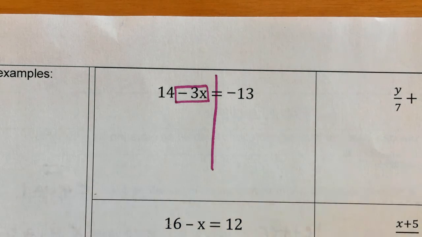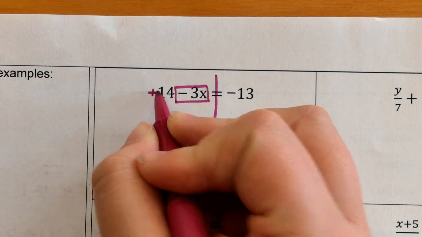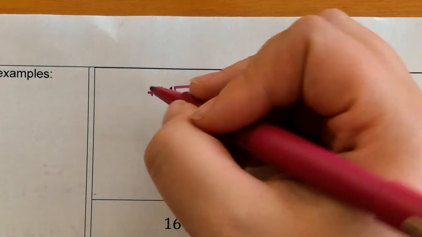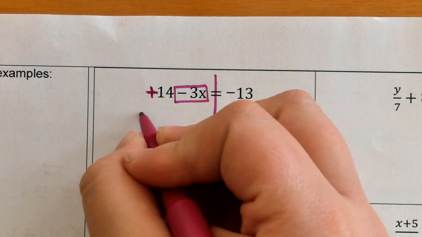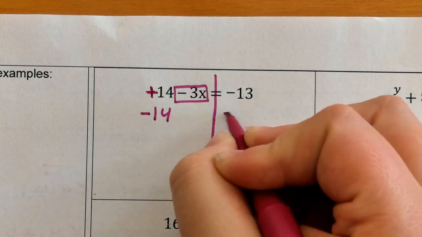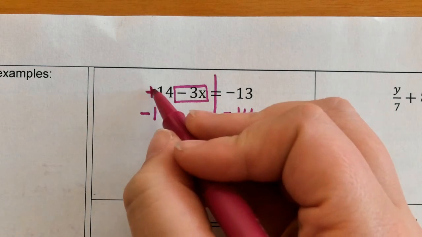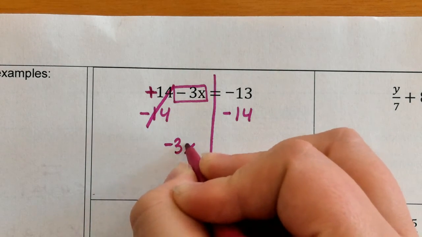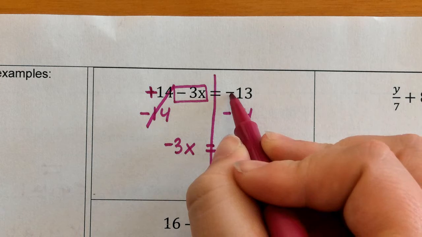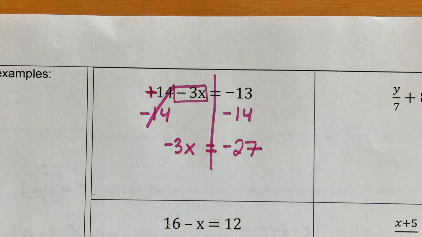Now this 14, sometimes we get confused and we don't know whether we should add or subtract. Since there's nothing here, there's really a ghost plus sign, meaning that that's a positive 14. So when we go to do the opposite, to get rid of it, we're going to need to subtract, or do a minus 14. Plus 14 minus 14 will be gone. We'll still have this negative 3x. Negative 13 minus 14 is negative 27.